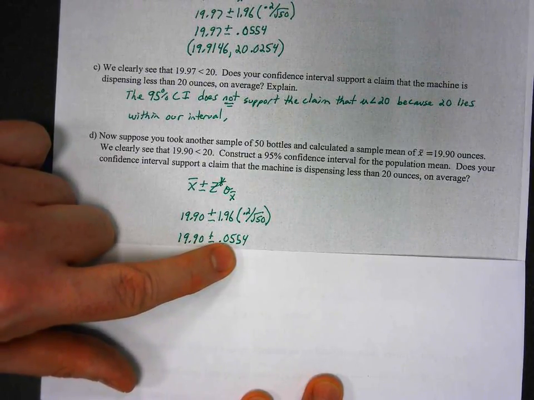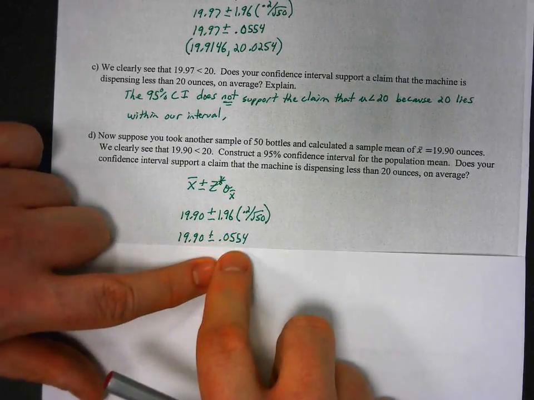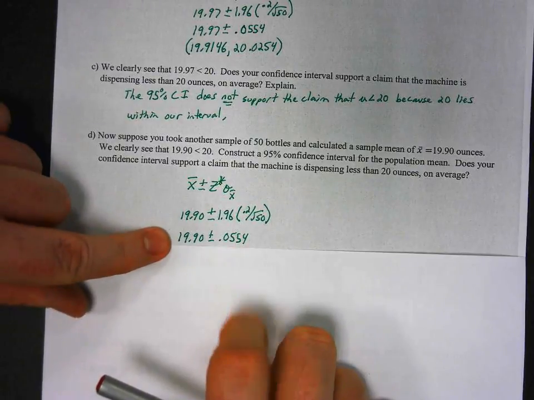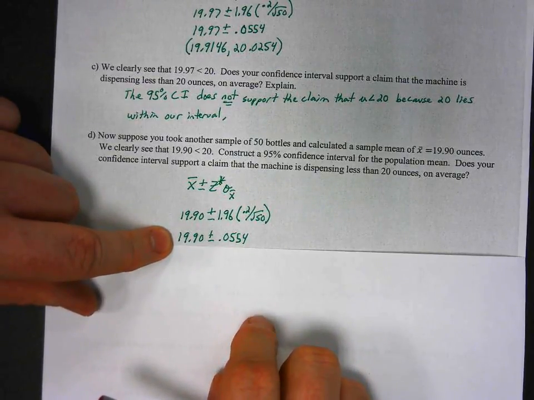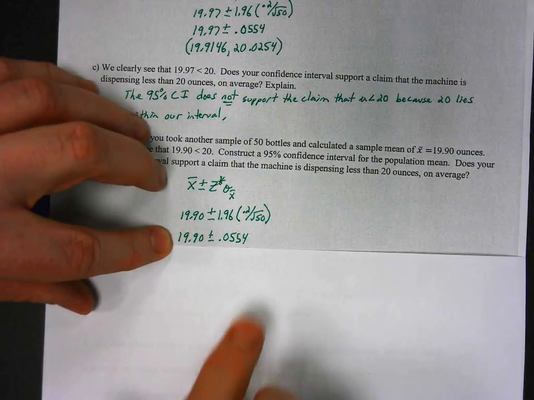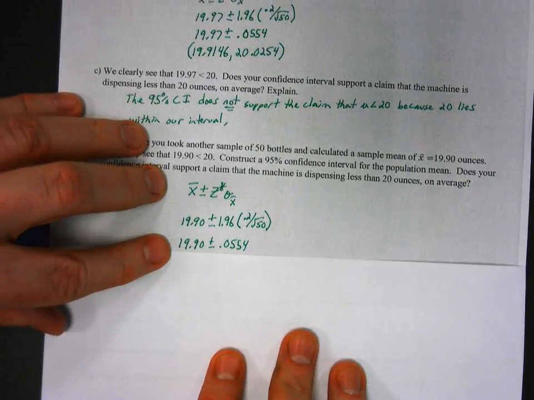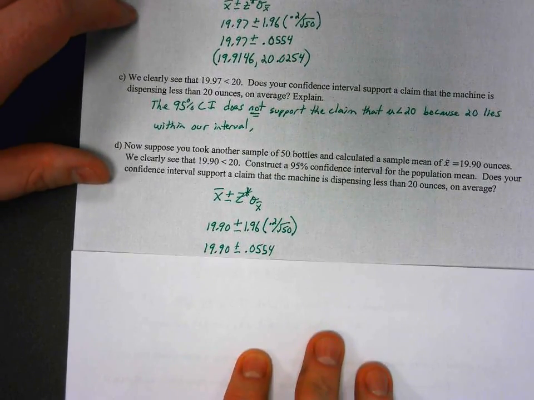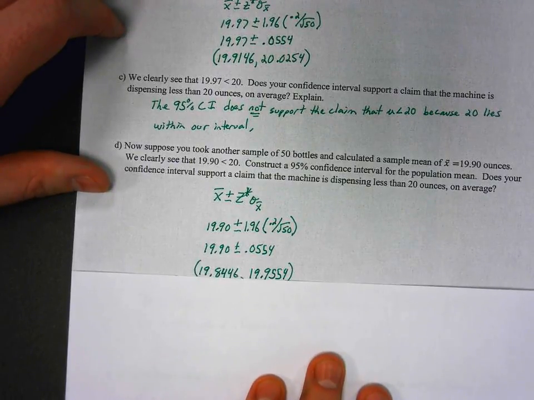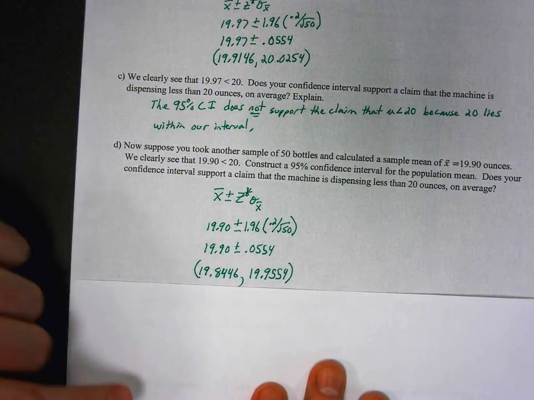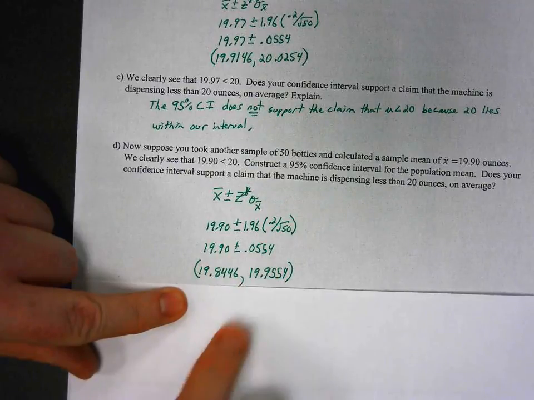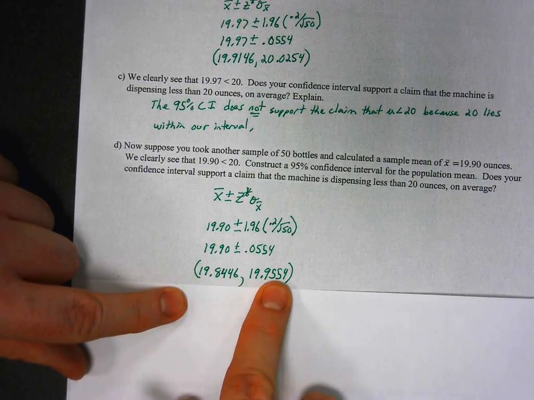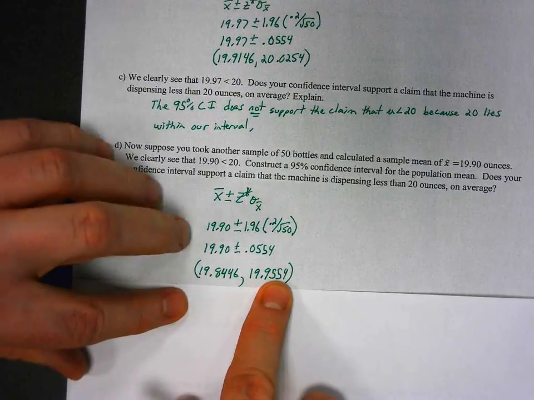Nothing changed in the margin of error piece to get 0.0554. What changed was the center of our confidence interval, now 19.90, which is lower than the first one at 19.97. So this sample mean is farther to the left on the x bar distribution. When you do those calculations, you get 19.8446 and 19.9554.